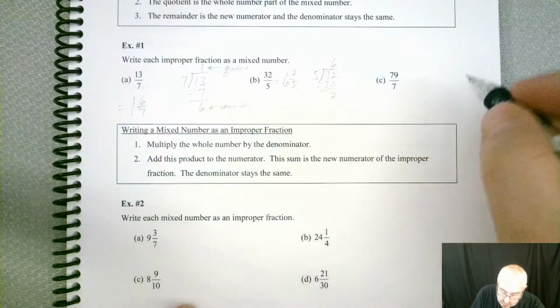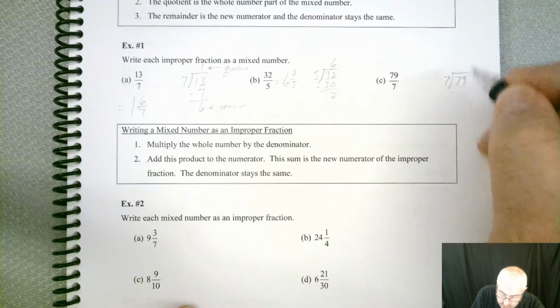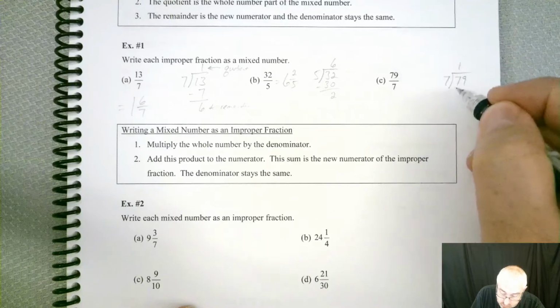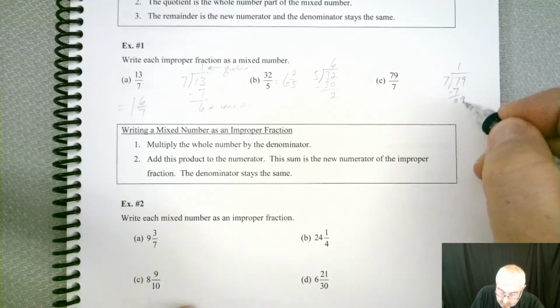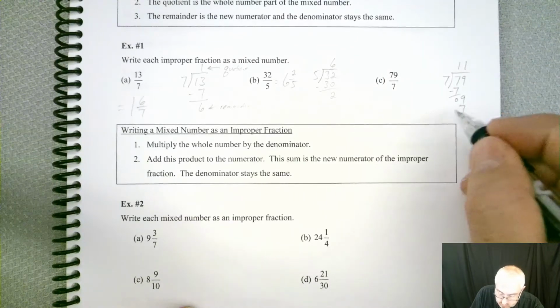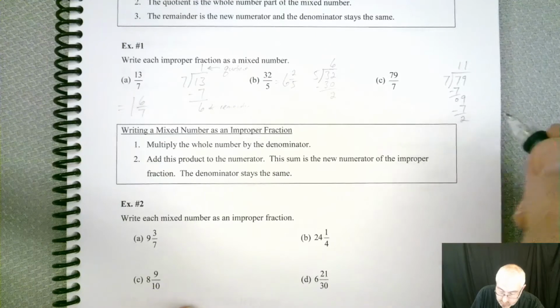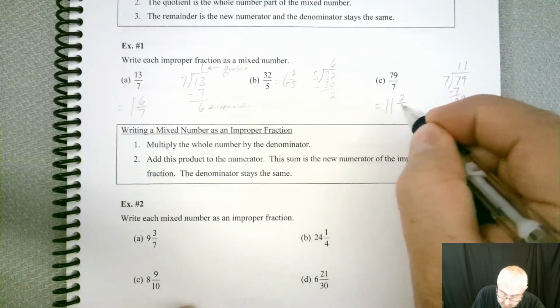All right, one more time. 7 goes into 79. 7 goes into 7 once with nothing left over. Bring down the 9. 7 goes into 9 once. And then there's 2 left. So this should be 11 and 2/7.